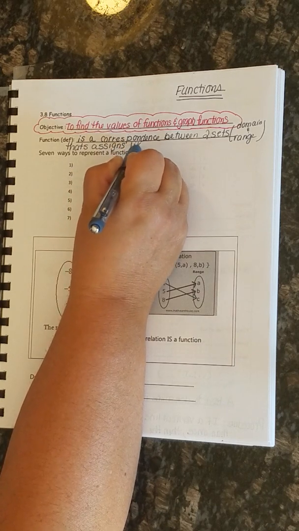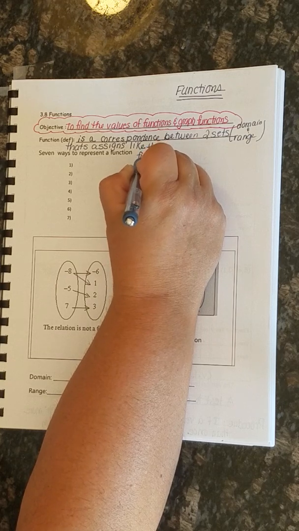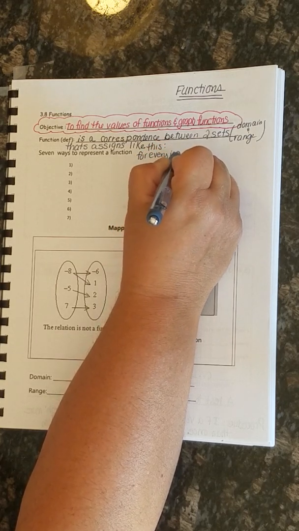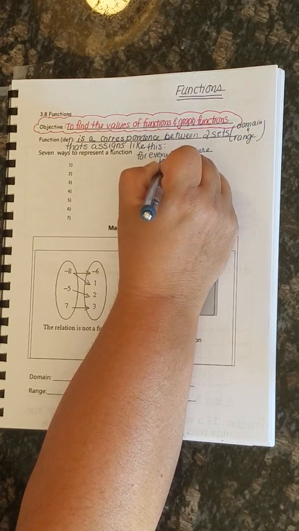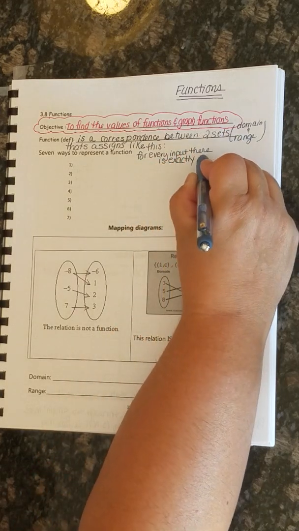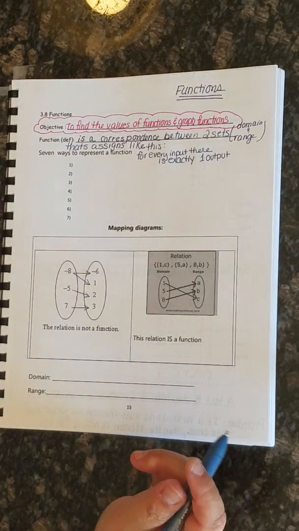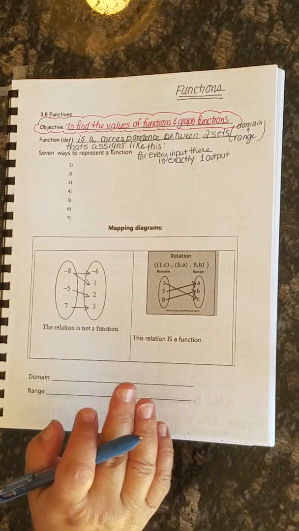You can't say for each input there's an output, because it's not like each input gets an output and more and more outputs.